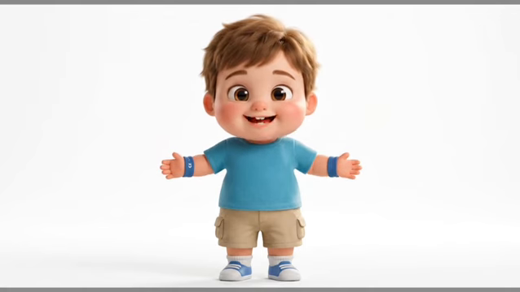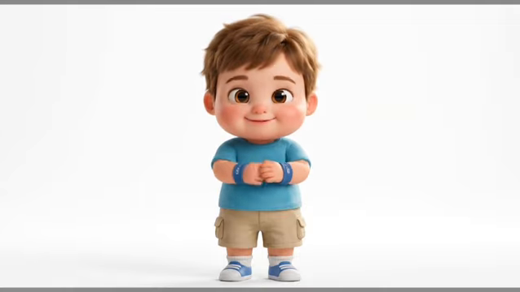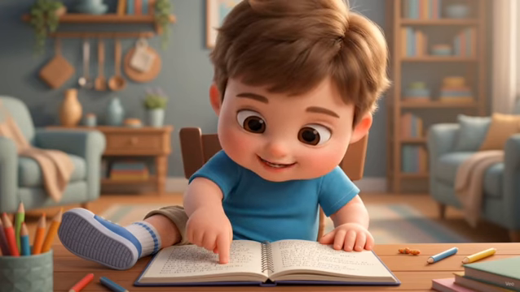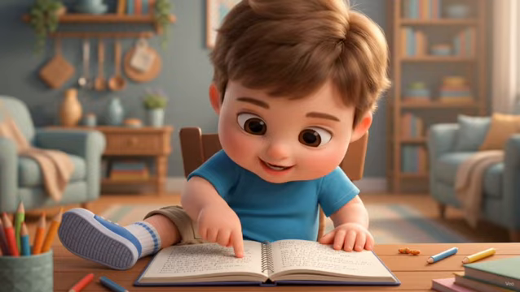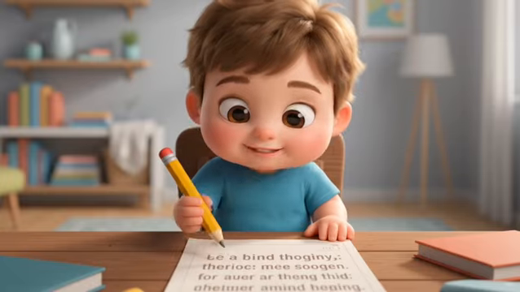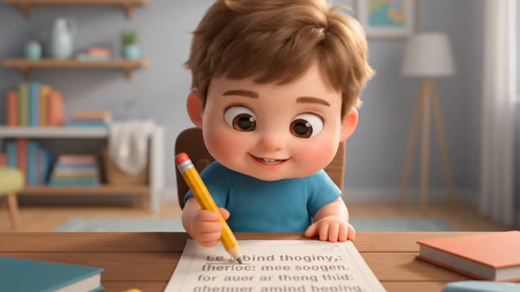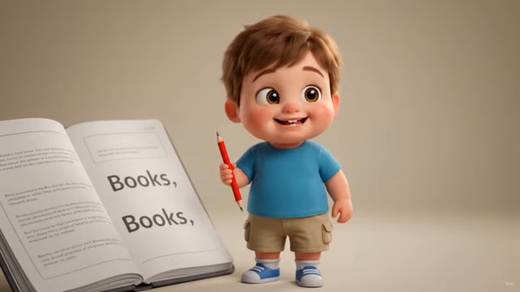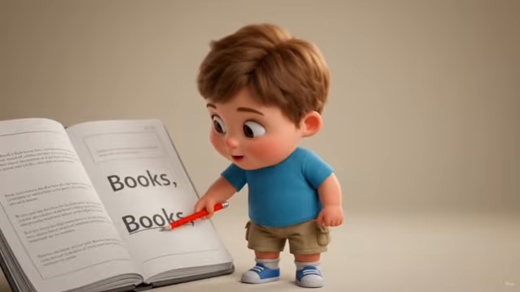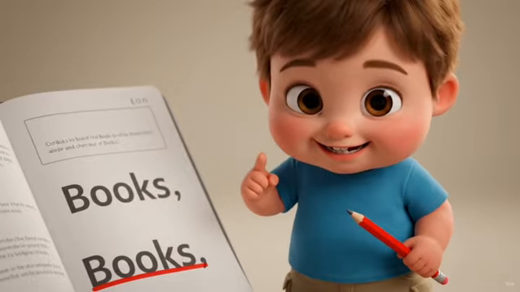I completed the sentence. She likes to read books. Likes is the verb in this sentence. Books is the noun in this sentence.